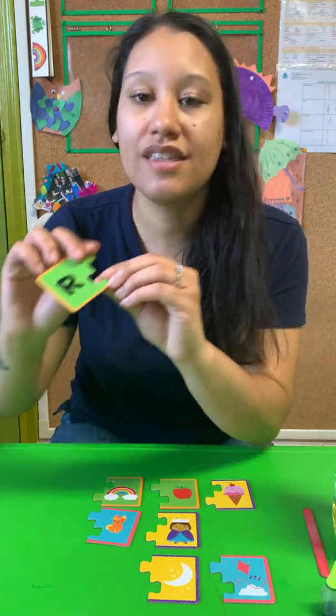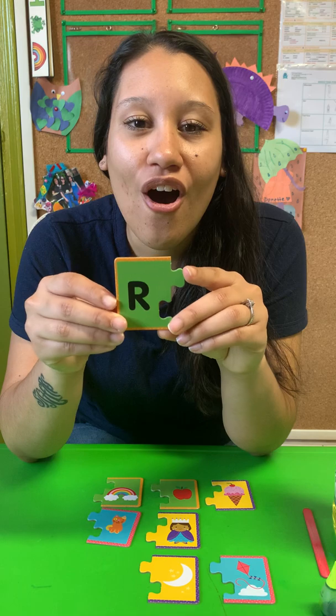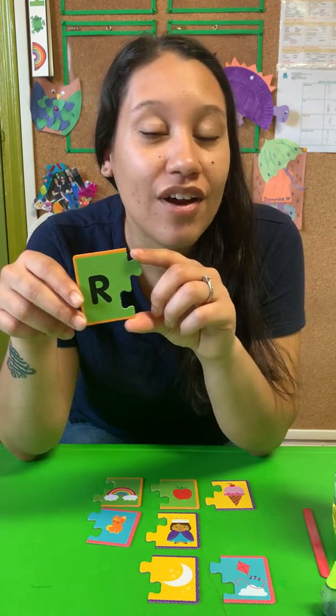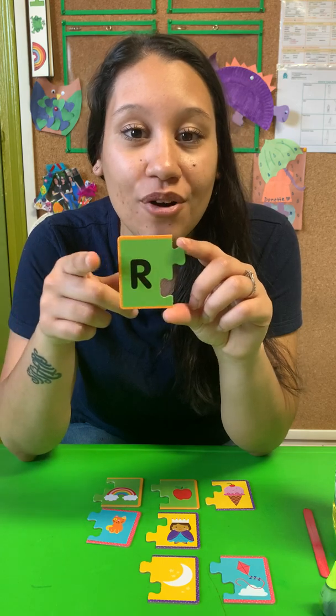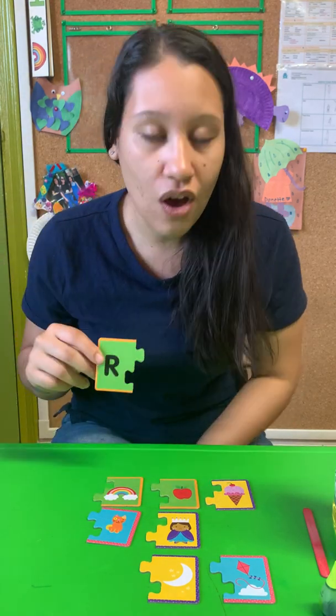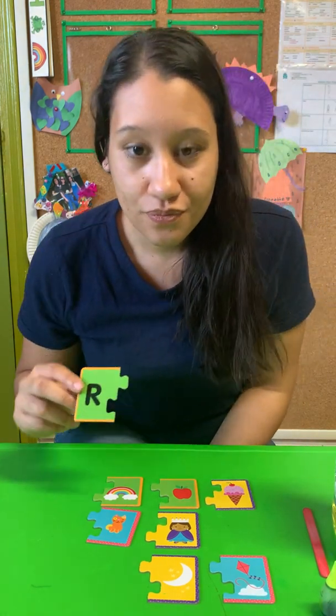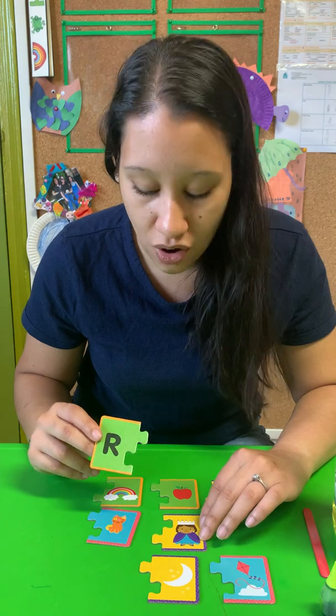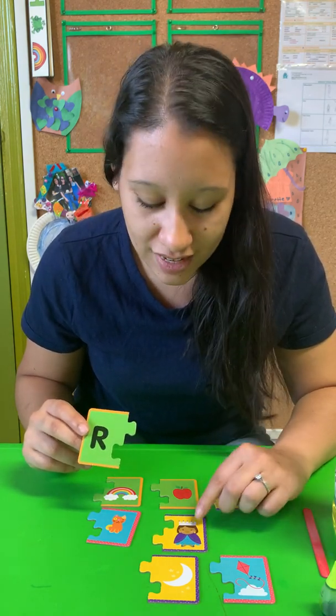Next letter is R, like Rohan, right? Rohan starts with the letter R. And do you see something here that starts with R also? What about this? Does queen start with R? Queen? No, right?